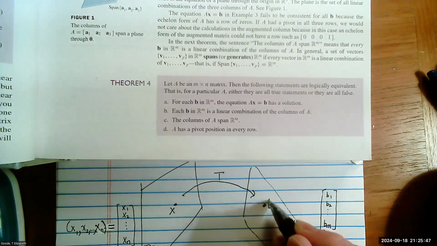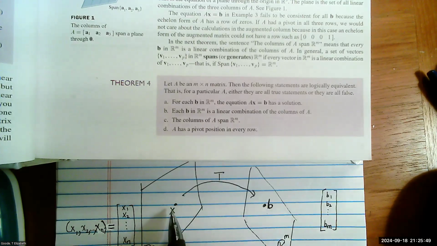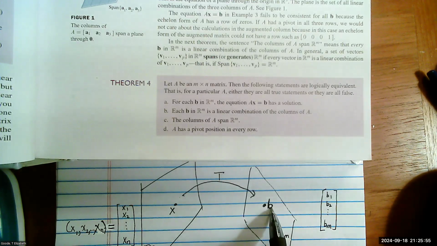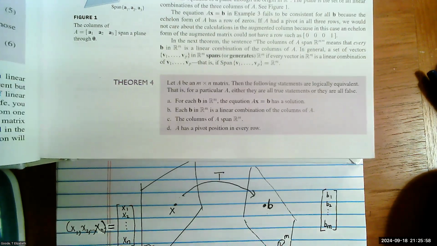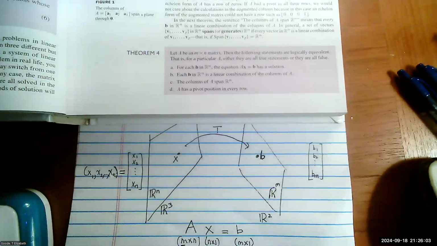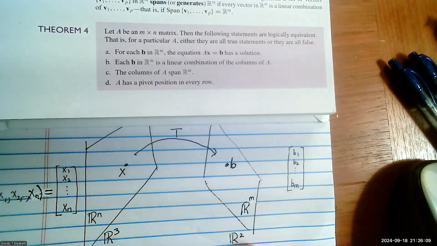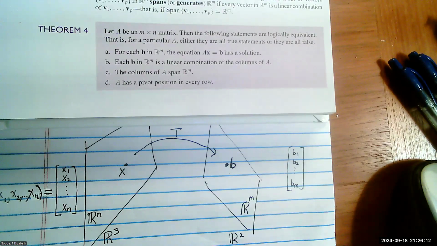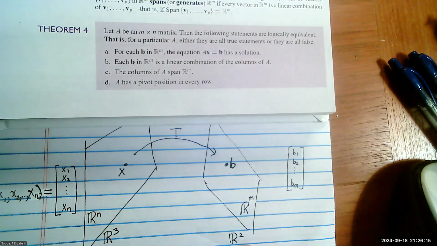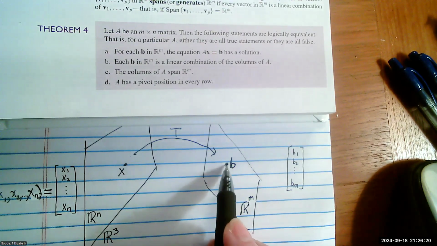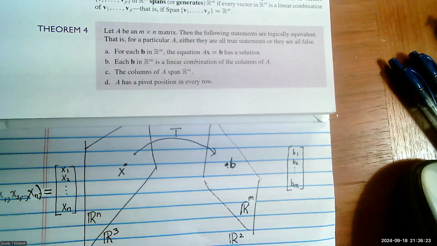That means for every B, you'll be able to find an X that can weight the columns of A to map to B. Every B is going to have a solution to AX equals B. Okay, just to confirm that I'm understanding it conceptually, it's like those two spaces are just different spaces, coordinating almost input-output style? Exactly. The point is we want to hit B, that's what it means to say that AX equal B has a solution.